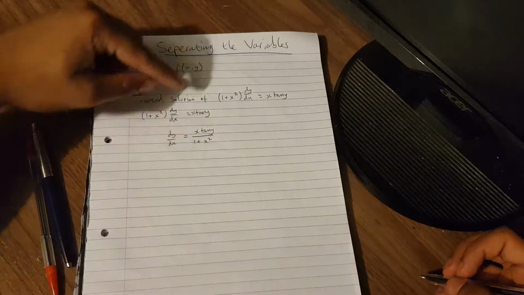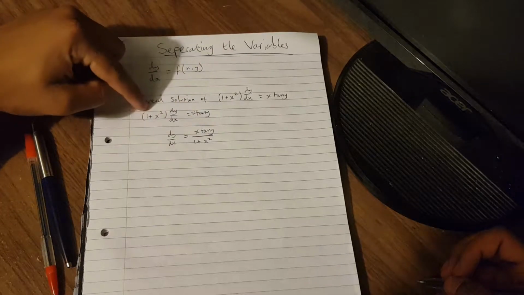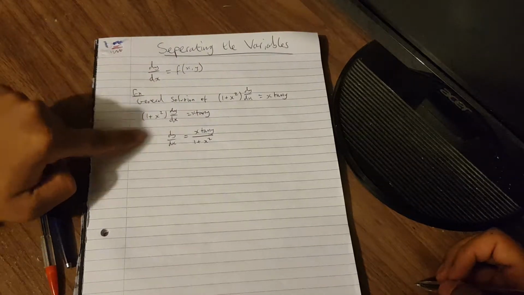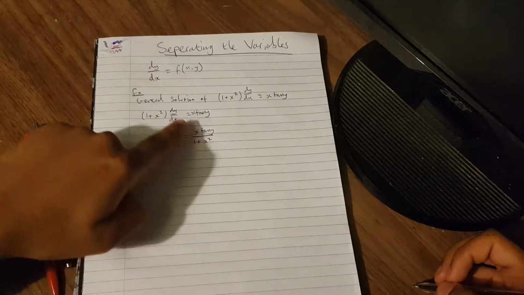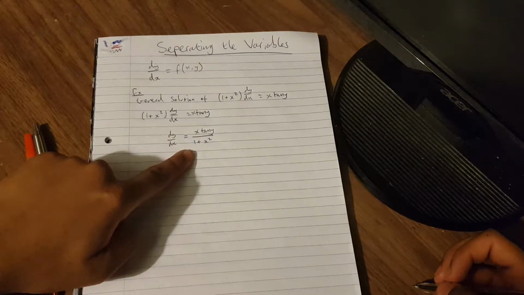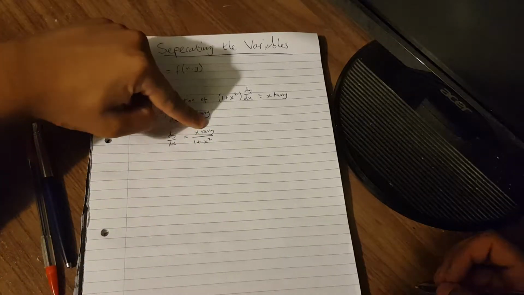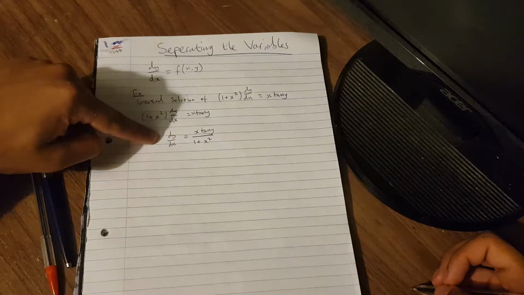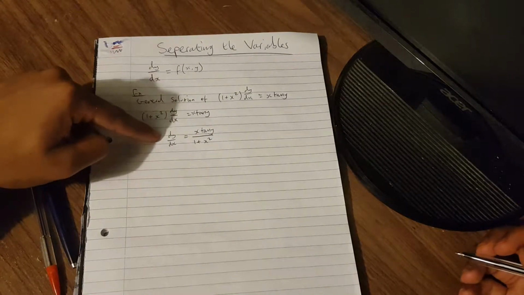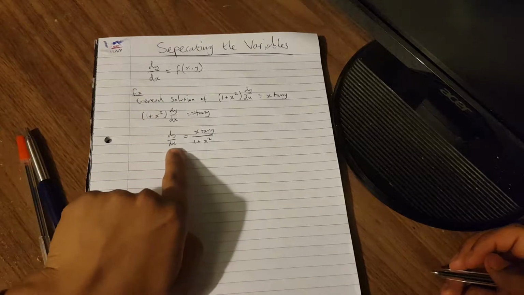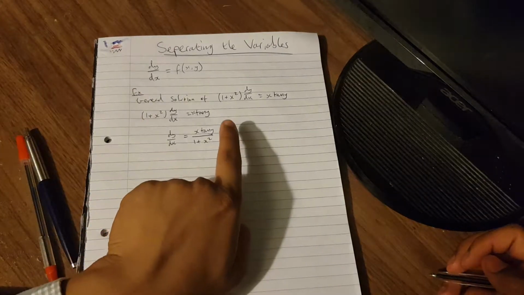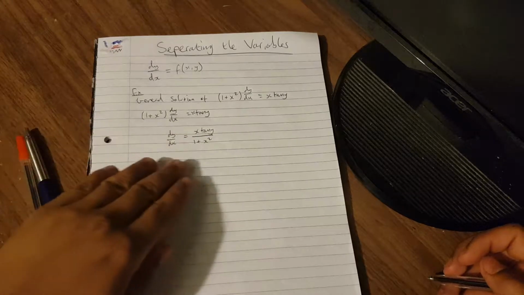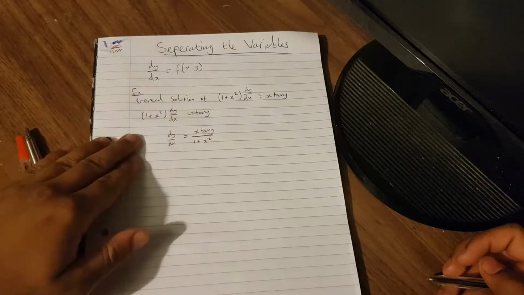Since we've collected 1 plus x squared on this side, we divide by tan y to bring it onto this side, so it becomes 1 over tan y, which becomes cot y. And now we're going to times dx onto this side.